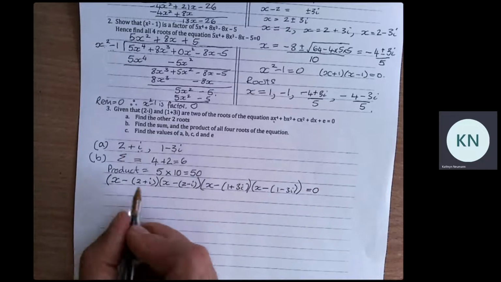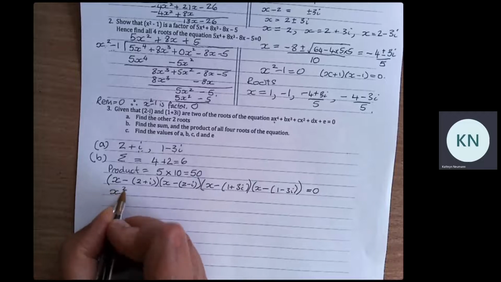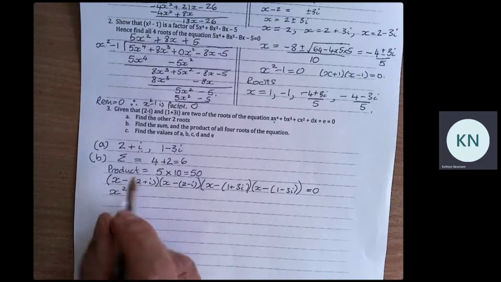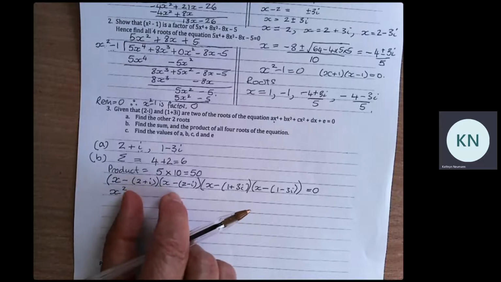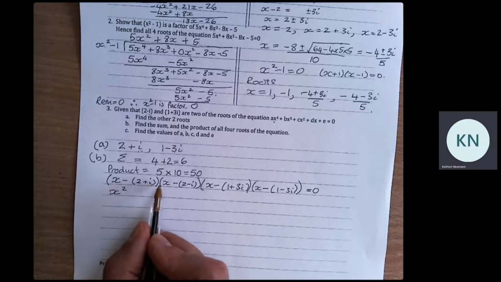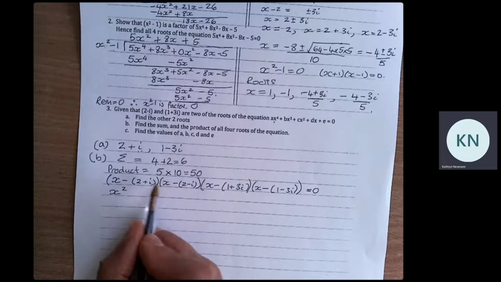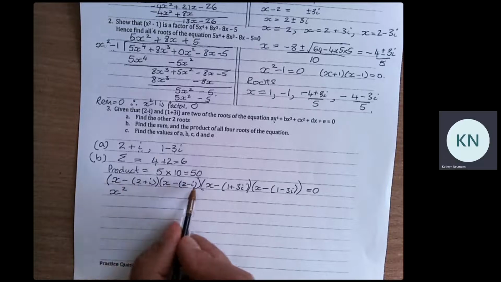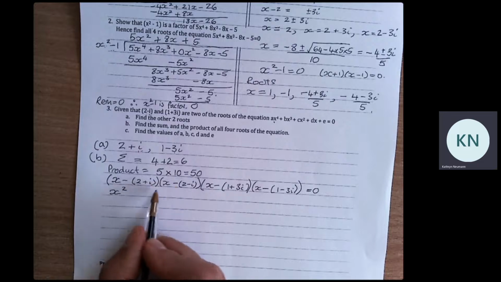So multiplying these out, we get x squared. Now, when I multiply out the x terms, just of these two brackets here, I'm going to get minus 2x minus ix, then I'm going to get minus another 2x plus ix. So the i's will cancel out. That's part of the point of it.